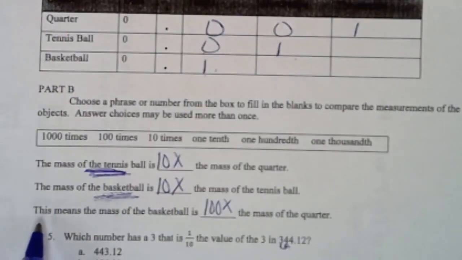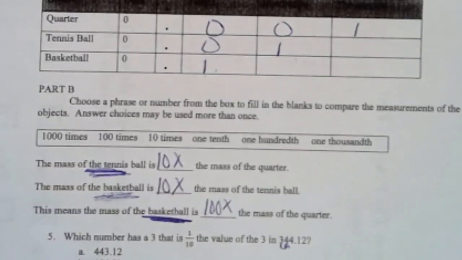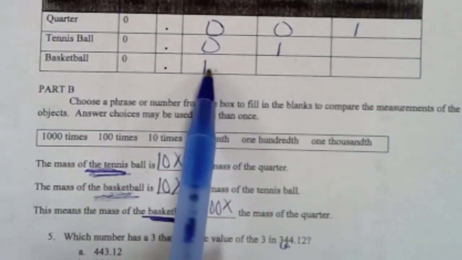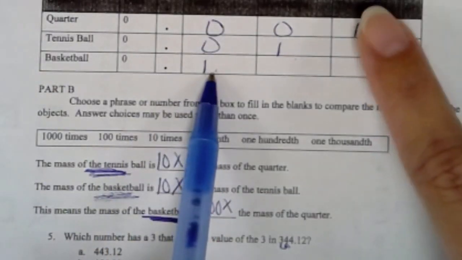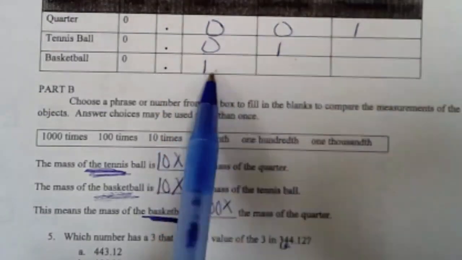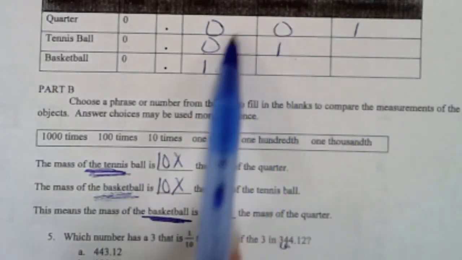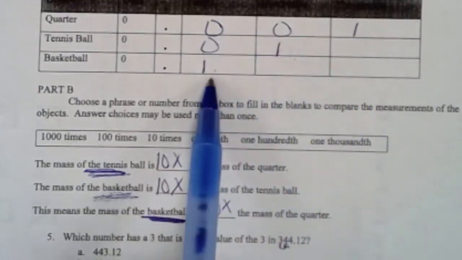The last one says this means the mass of the basketball is blank the mass of the quarter. So we're comparing the basketball to the quarter. Basketball is here in the tens place. Quarter is here in the thousands place. So my pen is to the left of that 1 in the thousands place. But how many times did it move left? 1, 2. It moved 2 place values to the left.